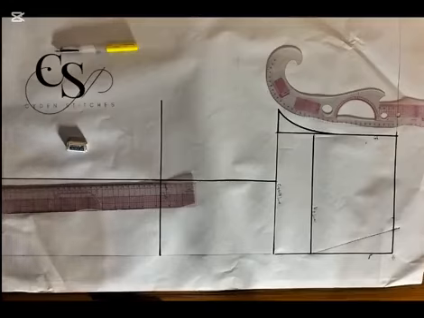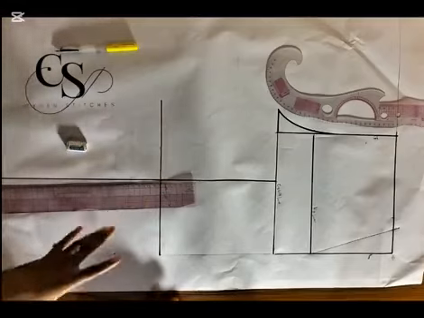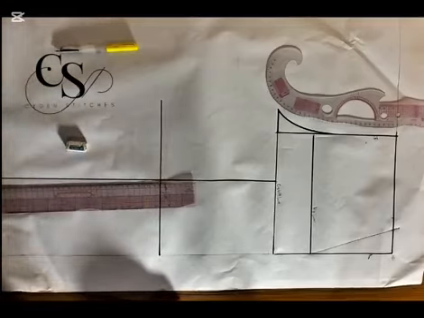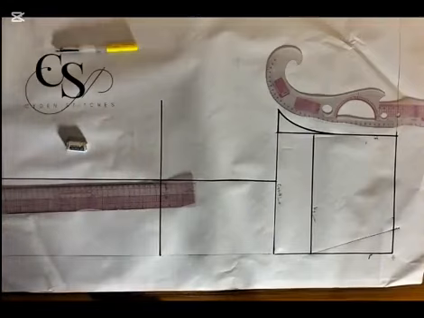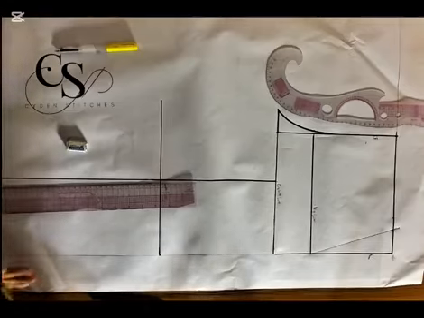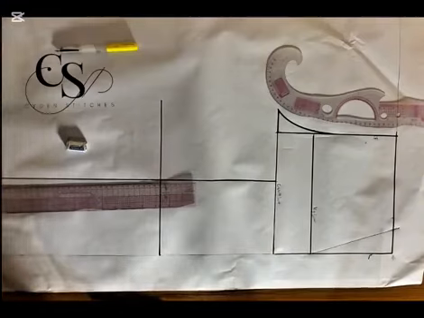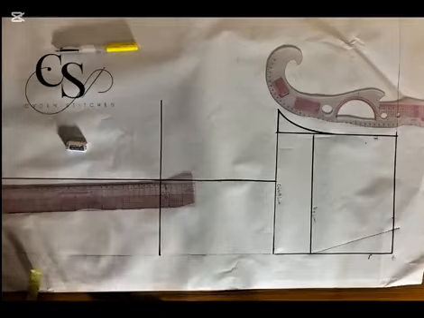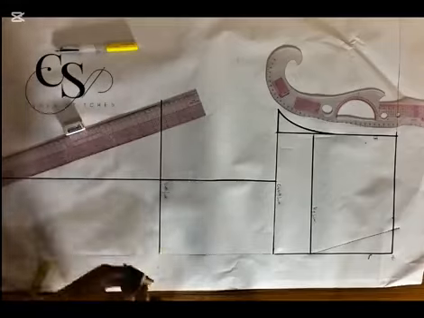So now we are going to impute our knee circumference here. The knee circumference I am working with is 16. So the 16, you are going to divide into 2: 8 for the front and 8 for the back, right? So the 8 for the front, this is the front part of the trouser.